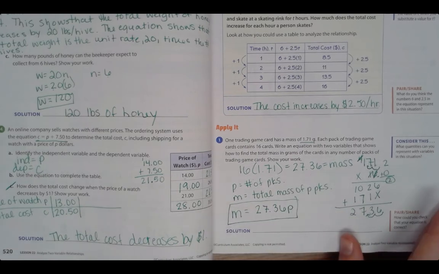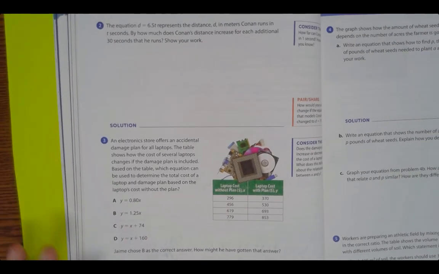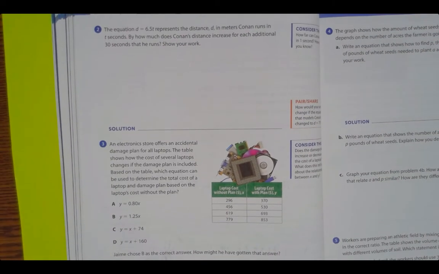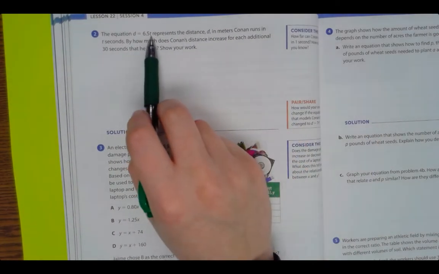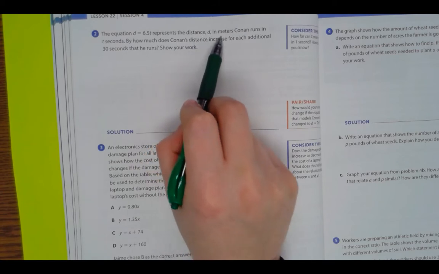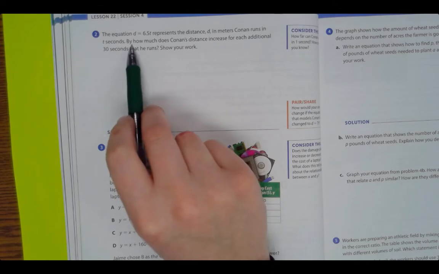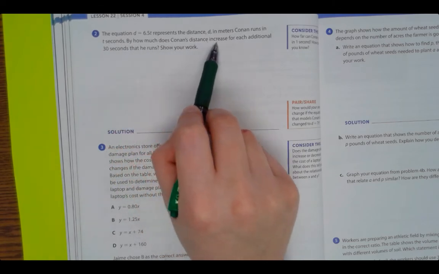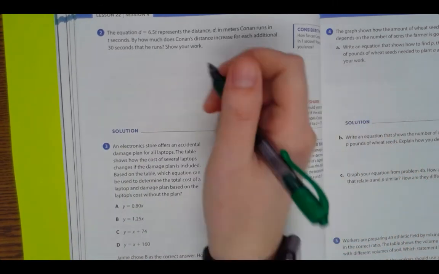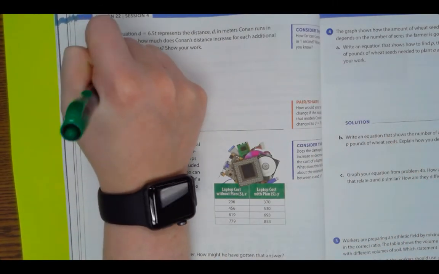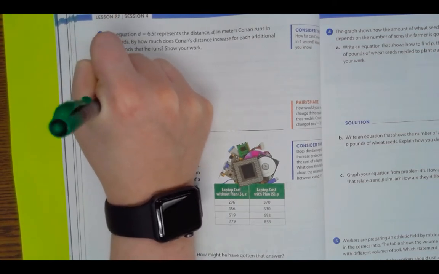That's number 1, so we're going to go ahead and go to the next page, page 522. Go ahead and try it, and then come back and we'll try it together. The equation D equals 6.5t represents the distance D in meters Conan runs in t amount of seconds. By how much does Conan's distance increase for each additional 30 seconds that he runs? So t is seconds, and D is meters.